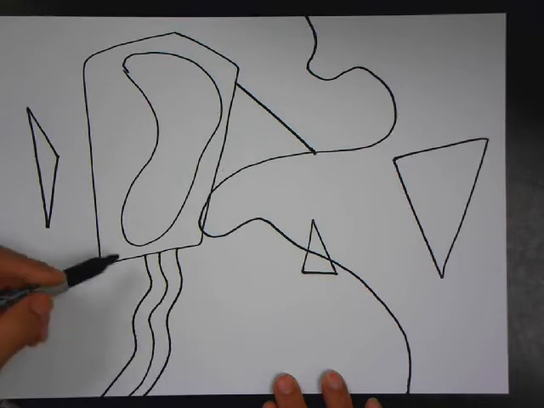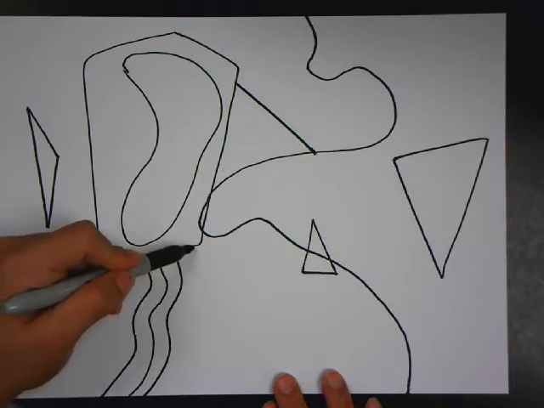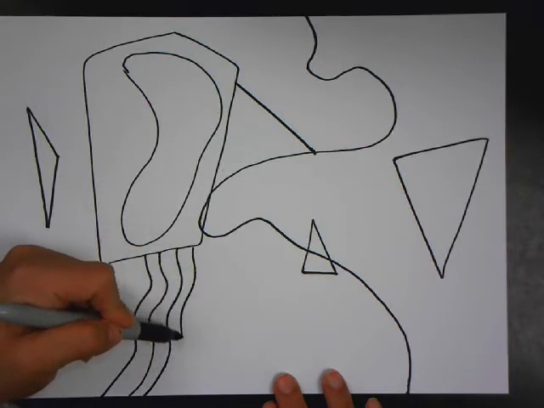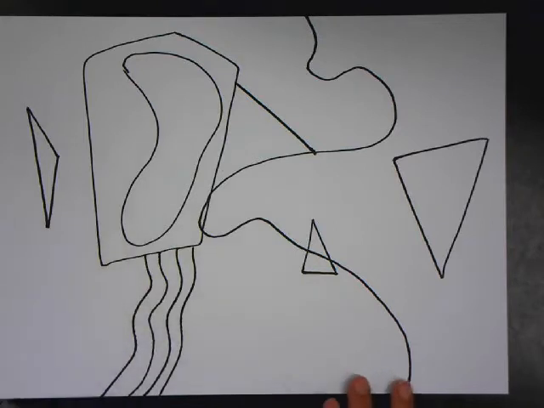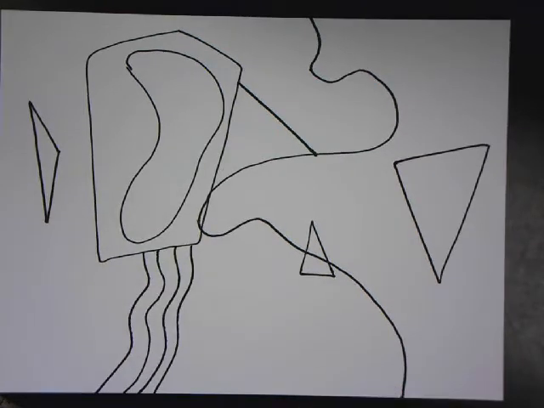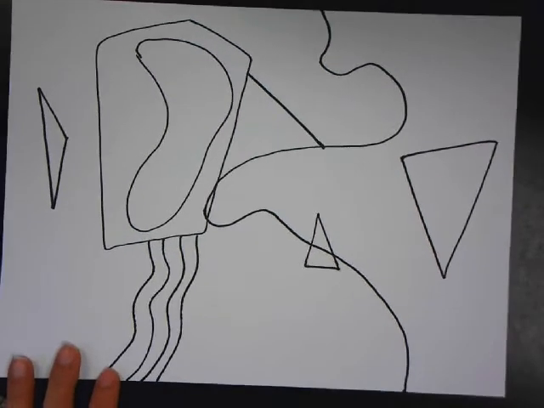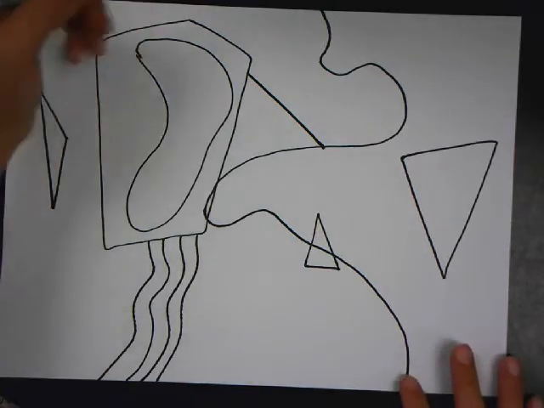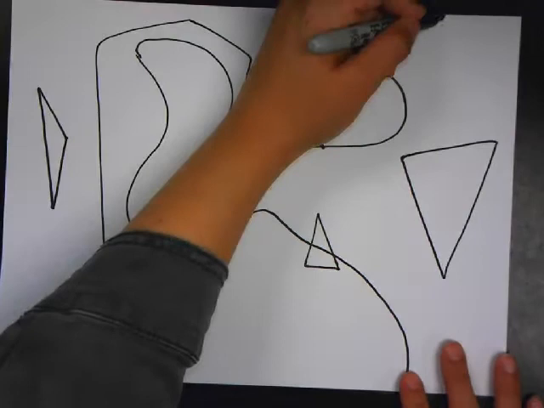Just 4 parallel lines in an open space. That's okay if yours overlap stuff. Number 7, draw an arrow.